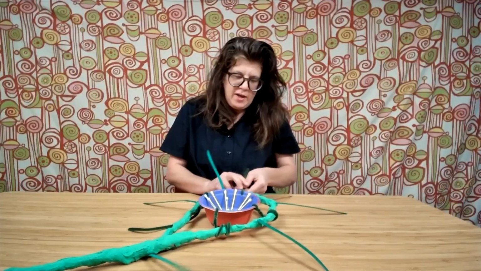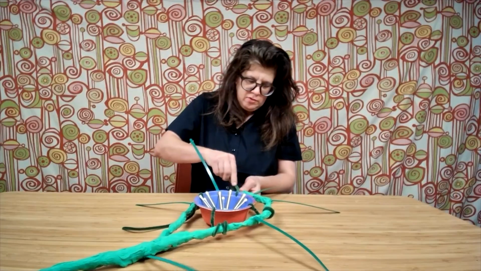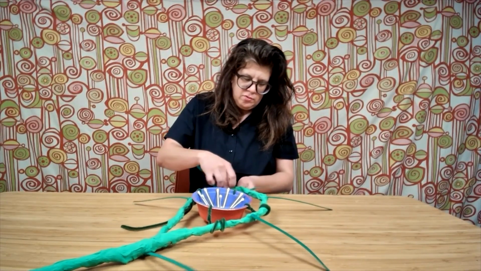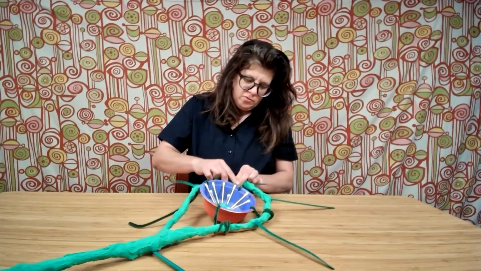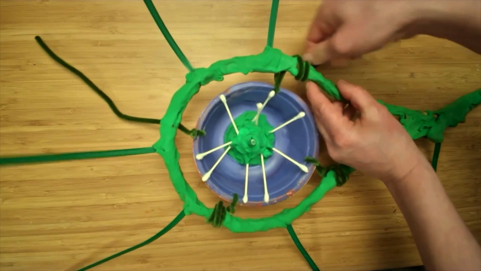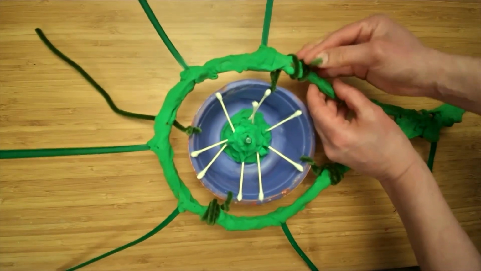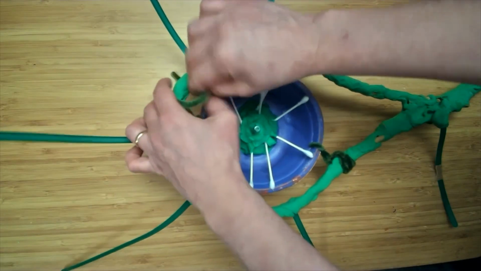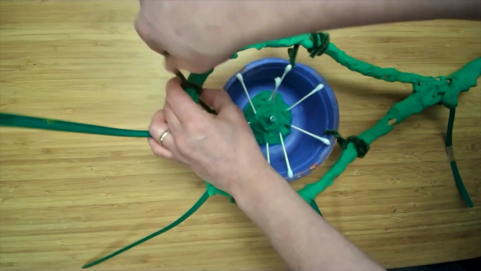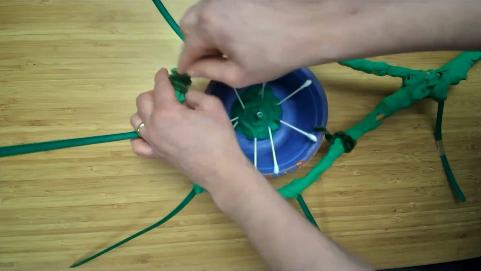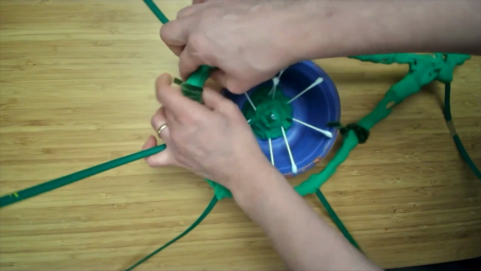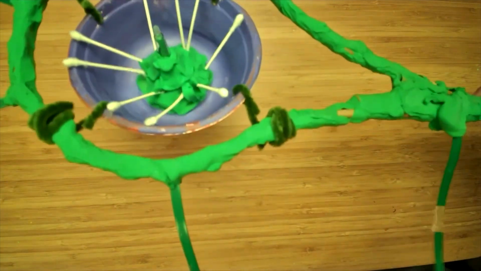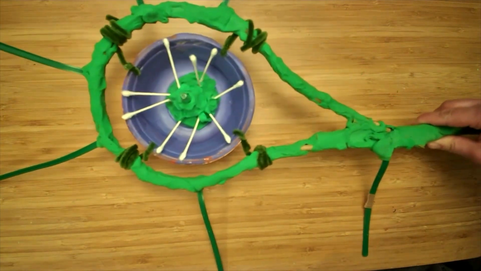Do the same thing on the other side. There you go. You have the center of your flower attached to your stem.